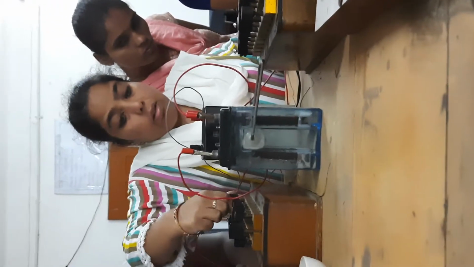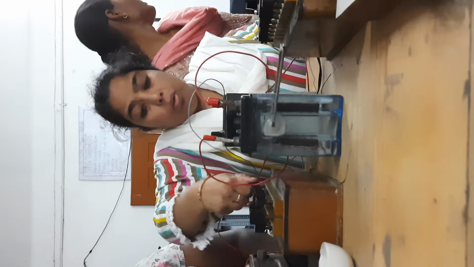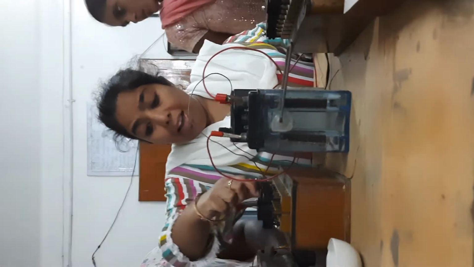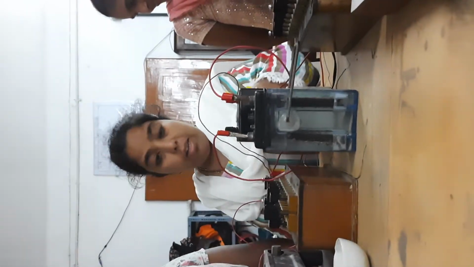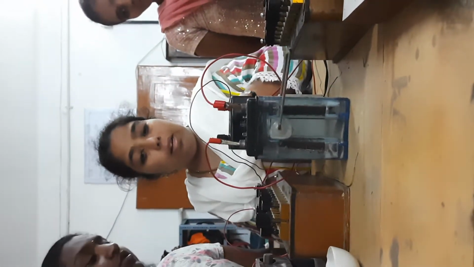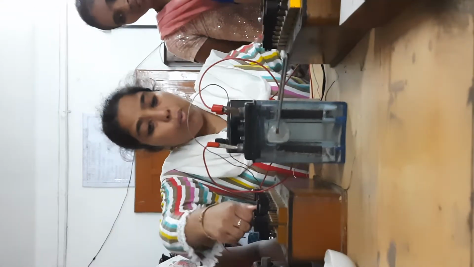And the 2 volts will be constant. I have taken 1 ohm. Voltage is constant, 2 volts. It is showing you the voltage. Come this way, it is showing you 2 volts. Now what to do is start tightening it.